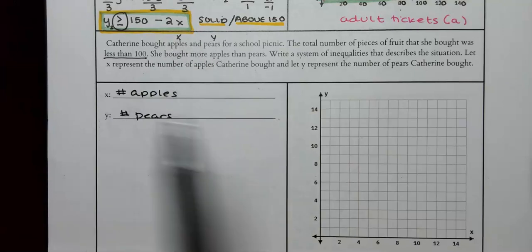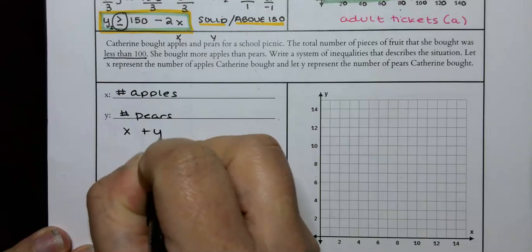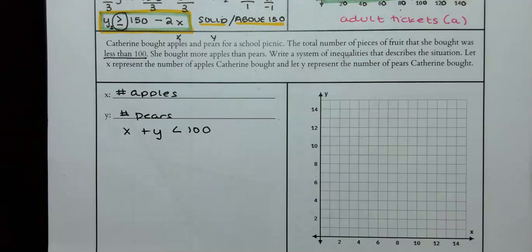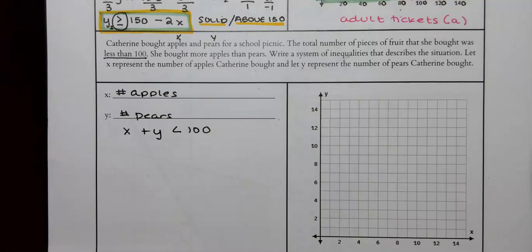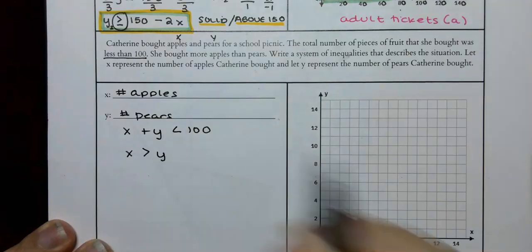X plus Y together has to be less than 100. So X plus Y is less than. Notice less than, not equal to, just less than. And then the second thing it tells us is that she bought more apples than pears. So we're going to say that X is greater than Y.